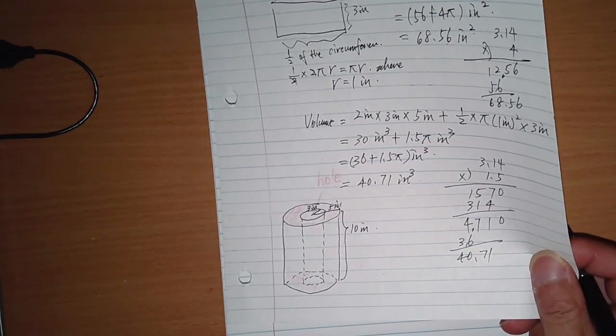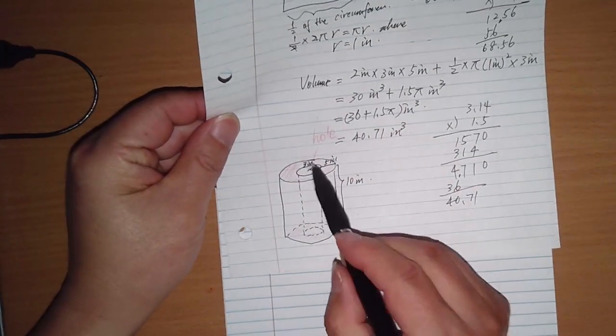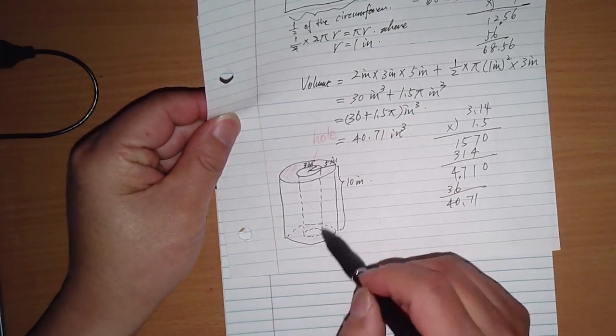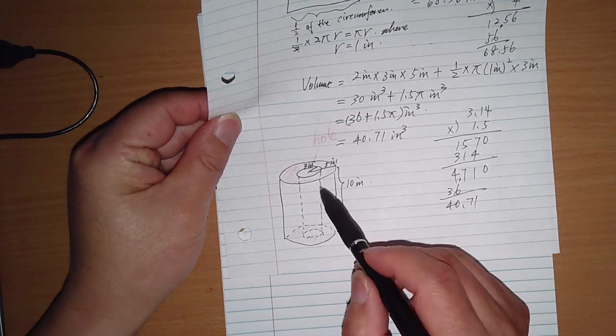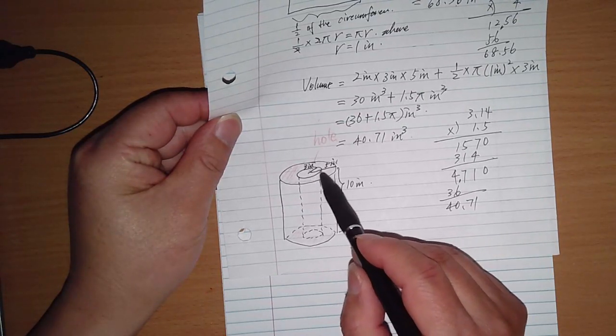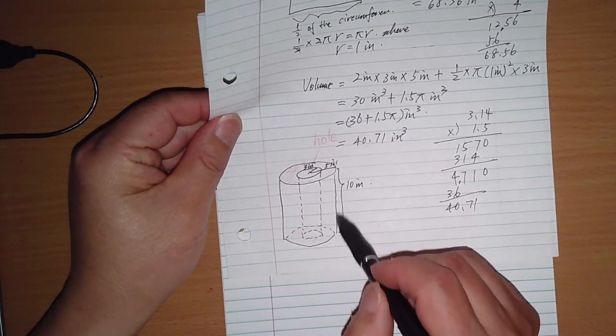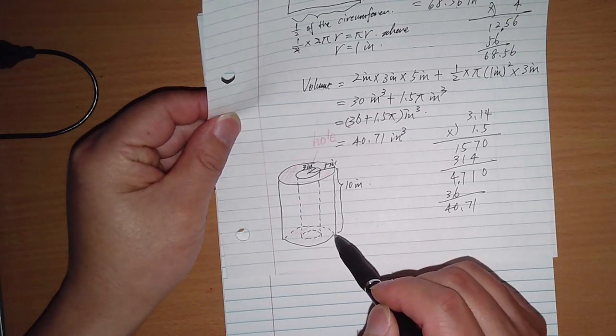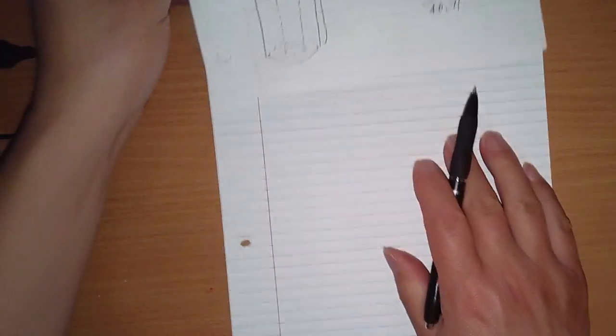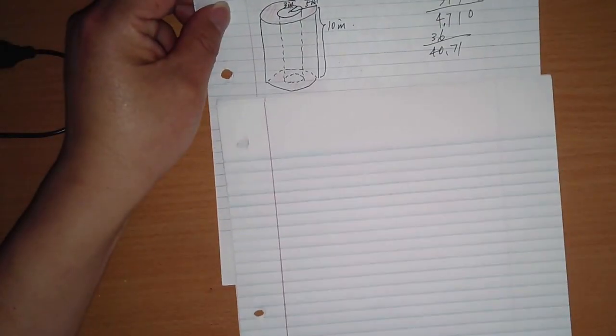I want you guys to memorize this graph. So again, two cylinders, one is etched in the middle, and then the outer is 5 inches, the inner is 3 inches, the top is 10 inches. So I'm going to put it right here, so that way you can still see it, hopefully.